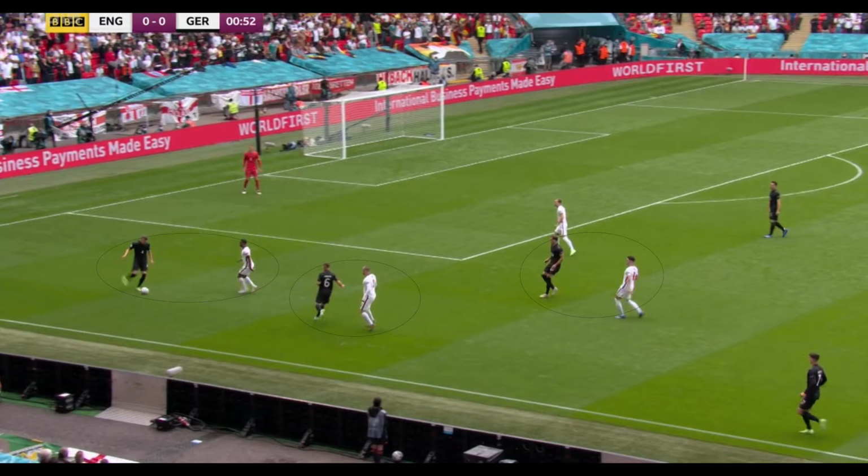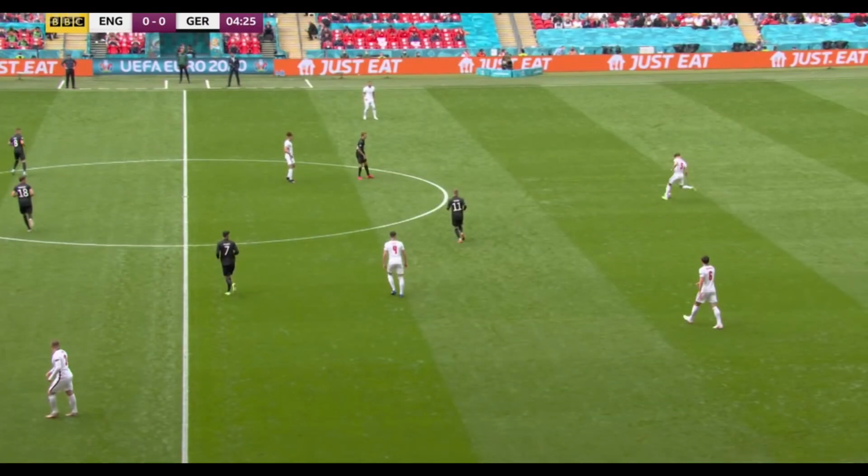Now, in the other photo that you'll see, Raheem Sterling is closing down Ginter. Luke Shaw is very high up. He's still on Kimmich because that's his man. And Declan Rice is on Goretzka, who is on his side of the field. So the two men in midfield again went man for man. All over the pitch there were instances of players going man for man.